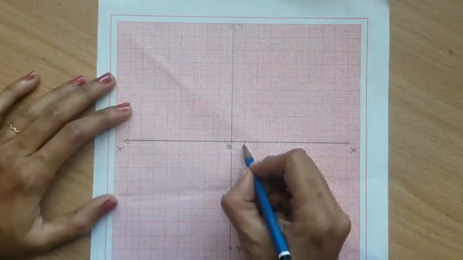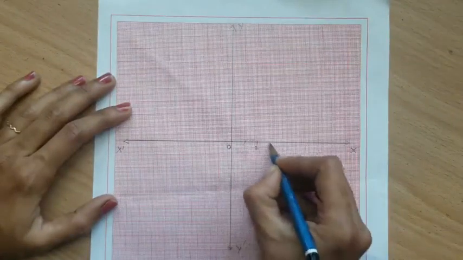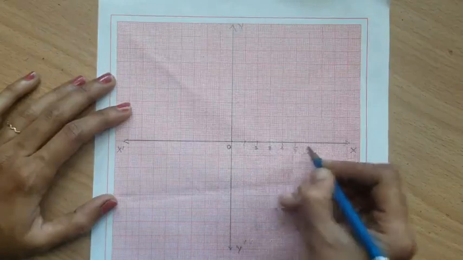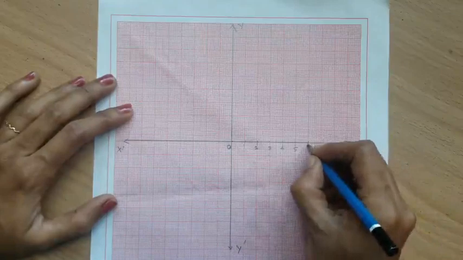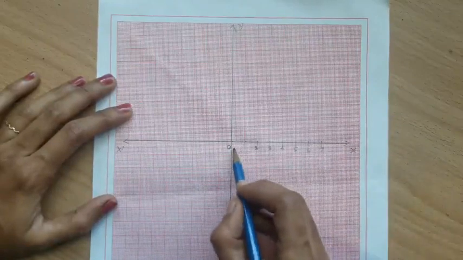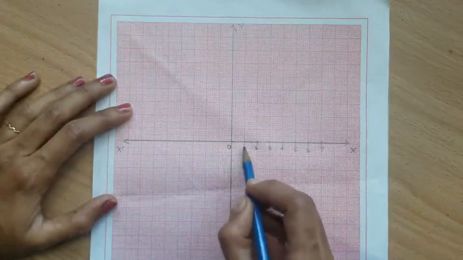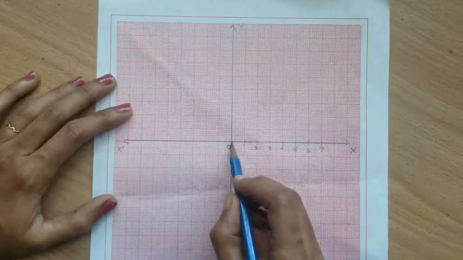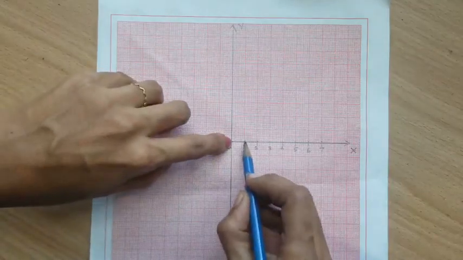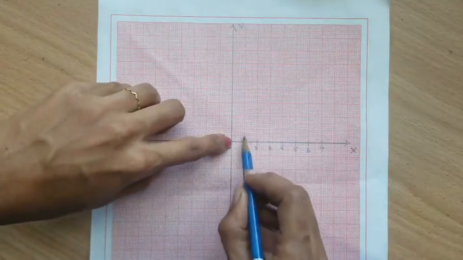This is 1, 2, 3, 4, 5, 6, 7. See here, you can see a square here, isn't it? So if you write the first number at this end, then write the next number on the next dark line.